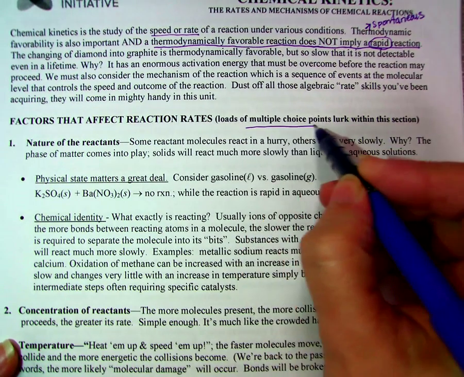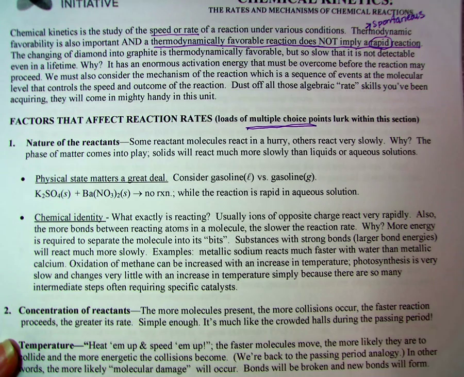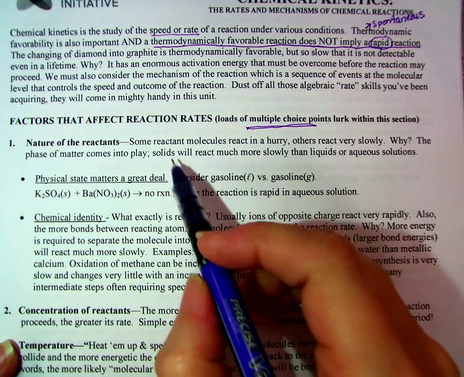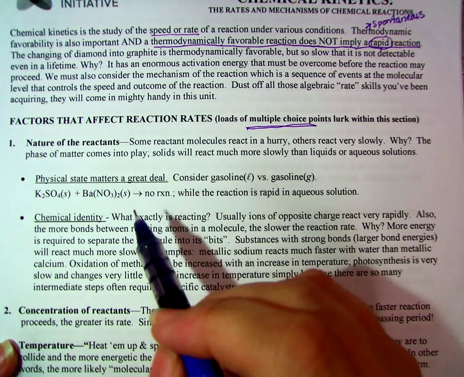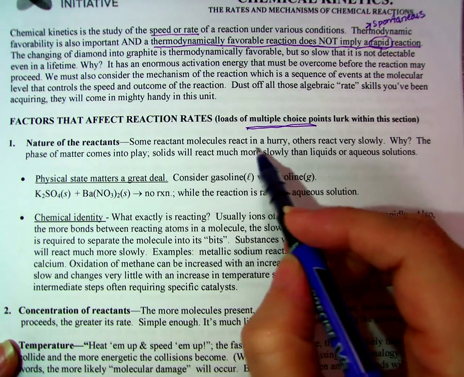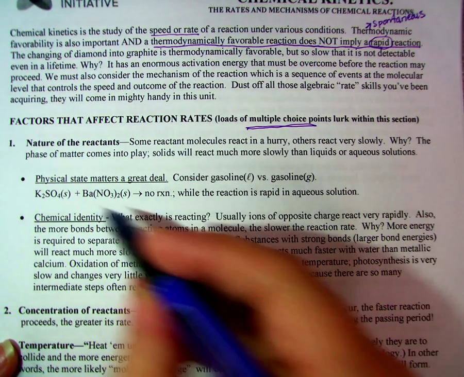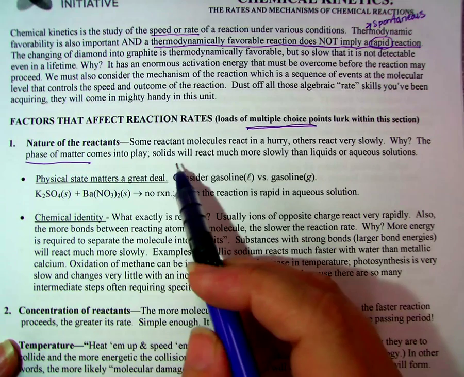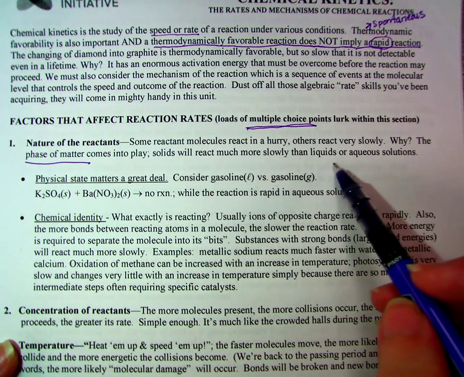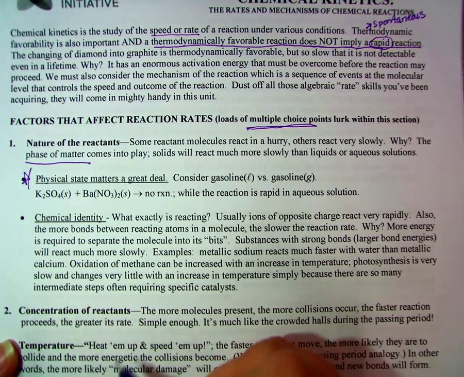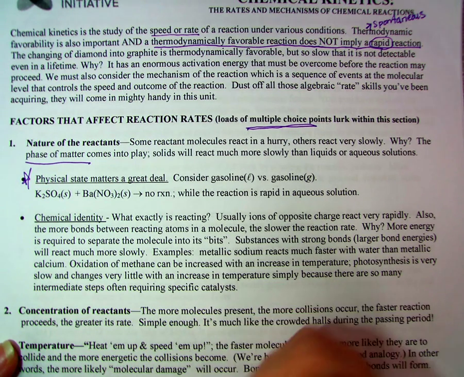Remember, you're going to get lots of multiple choice question points from this section on what actually affects these. So, nature of the reactants is one of the things that affects the reaction rate. Some reactant molecules react in a hurry, others react slowly. Most of it comes down to the phase of the matter. Solids react more slowly than liquids or aqueous solutions. So physical state is extremely important. The more dense a substance is, the slower its reaction.